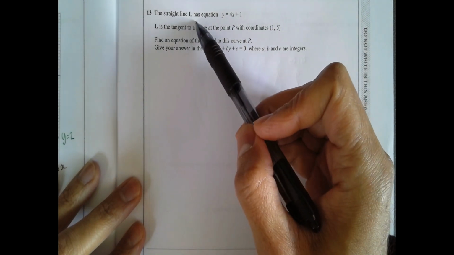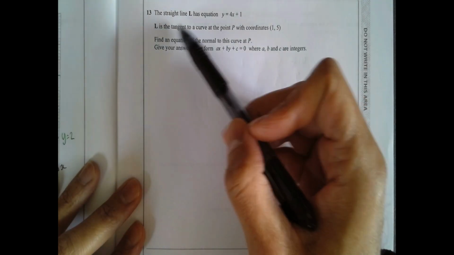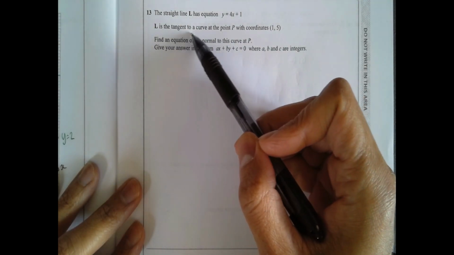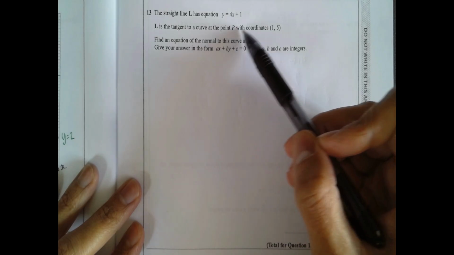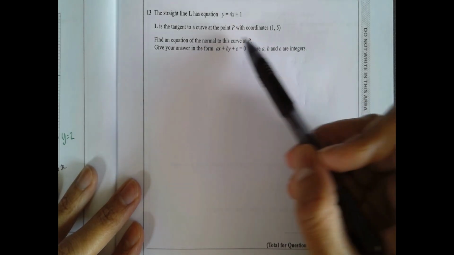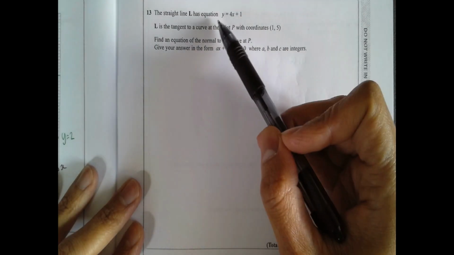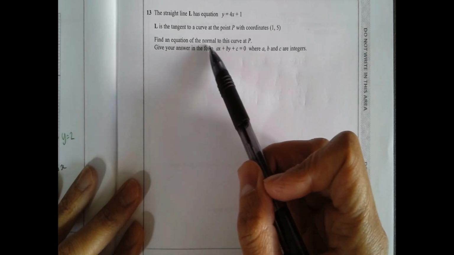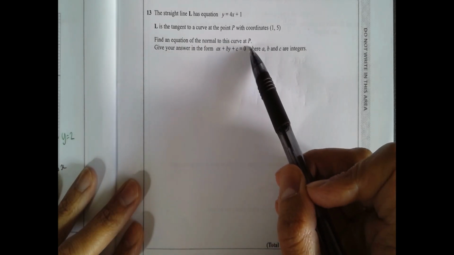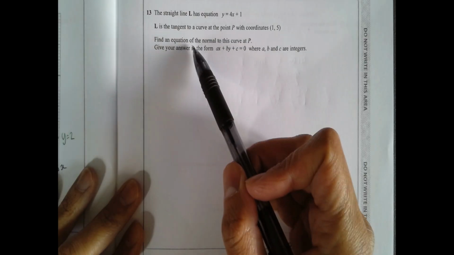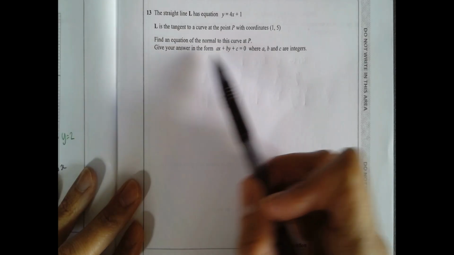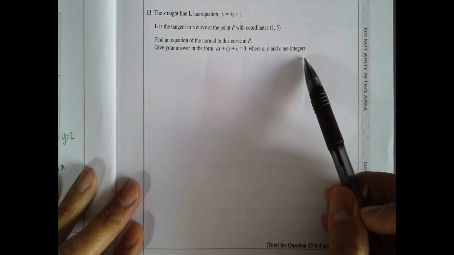Okay, question 13. We're being told that the straight line L has equation y is equal to 4x plus 1. We're also being told that L is the tangent to a curve at the point P with coordinates 1, 5. So we've got a curve that has a point on it called P with coordinates 1, 5, and this is going to be the tangent to it. We want to find an equation of the normal to the curve at P. So we've got the tangent, but we want to know the equation of the normal, and we need to give our answer in this form over here.